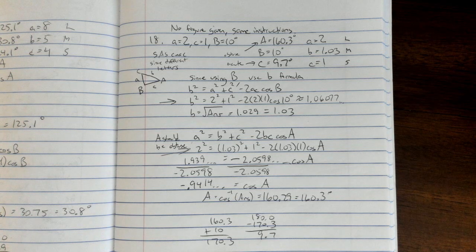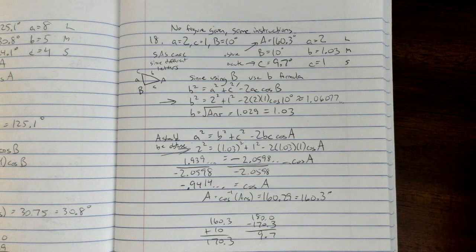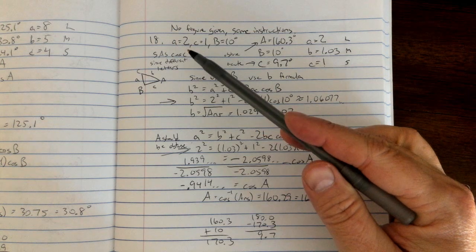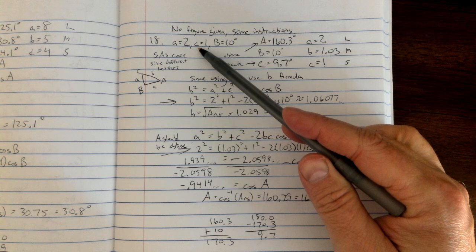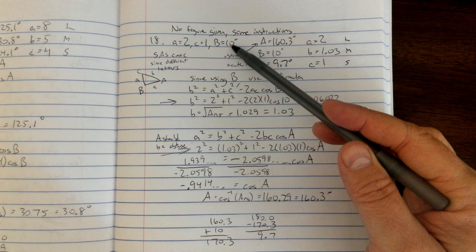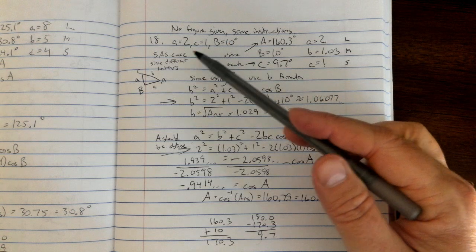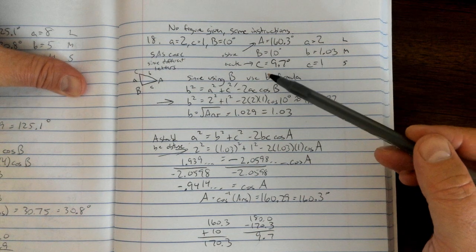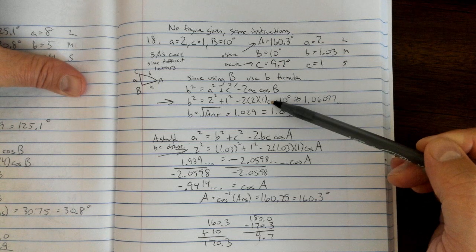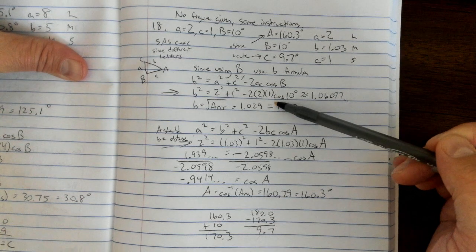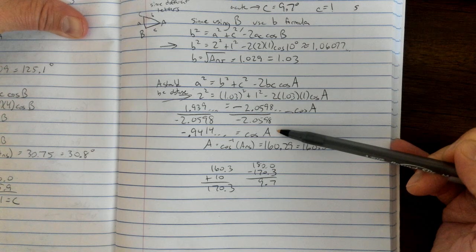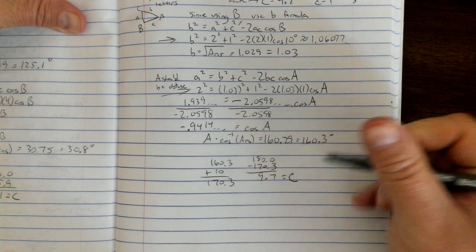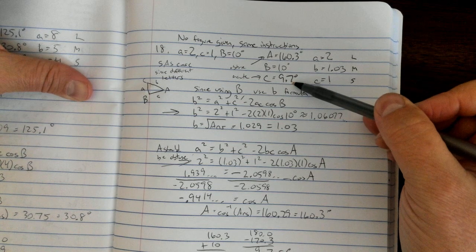Okay, so now we're going to continue where we were last time. So we had number 18 where you had two sides and a different letter for the angle, and so it was an SAS case, and we had to find little b first, then we had to find capital A, and then this one was capital C, which is what I put up here.